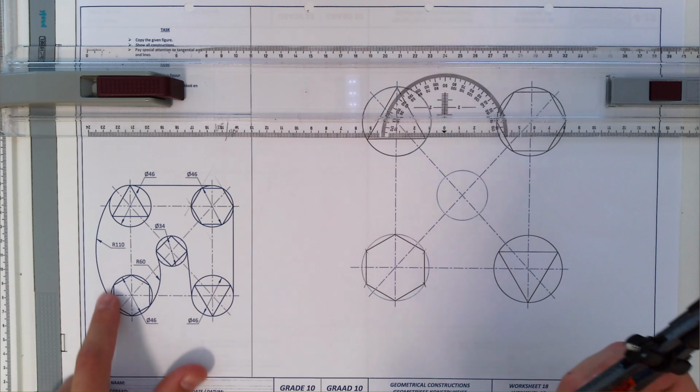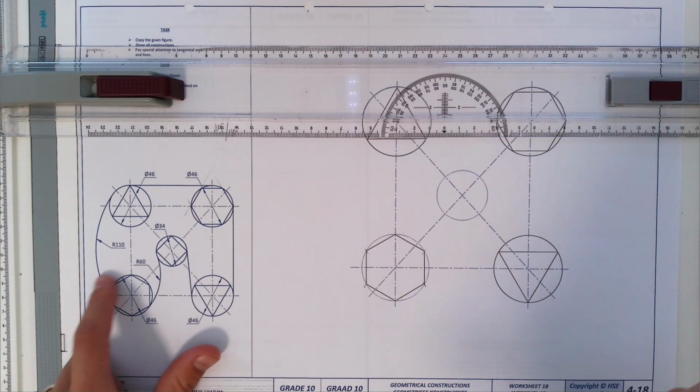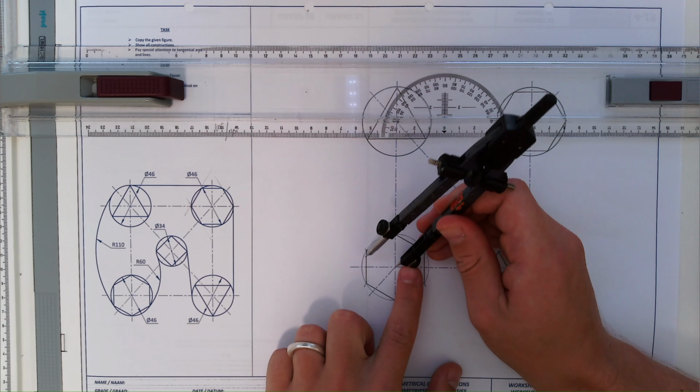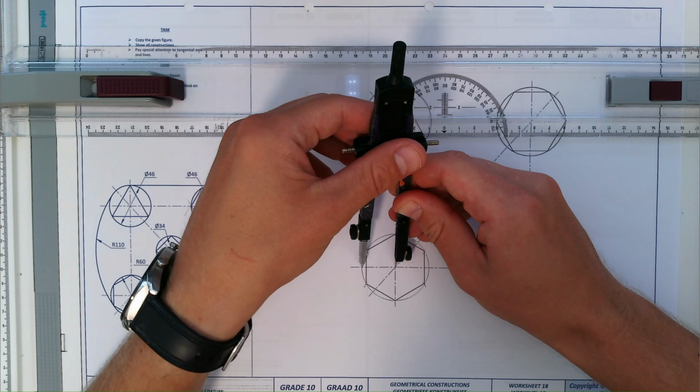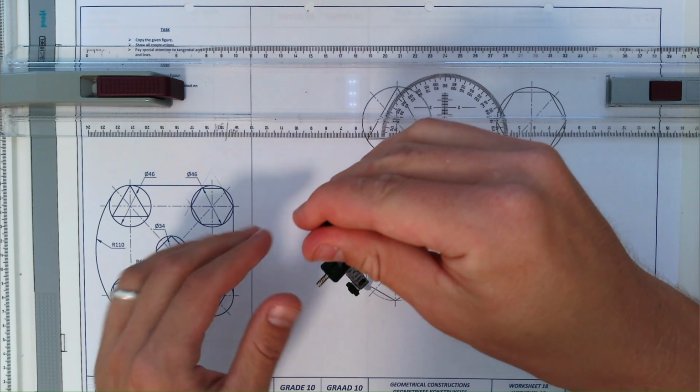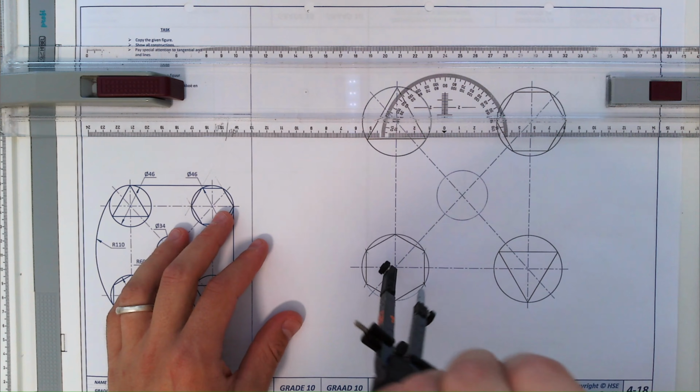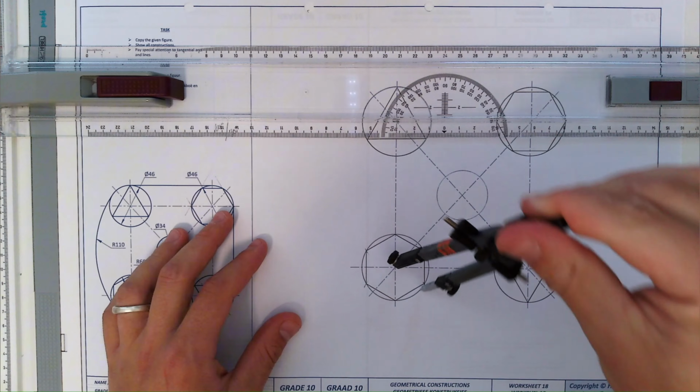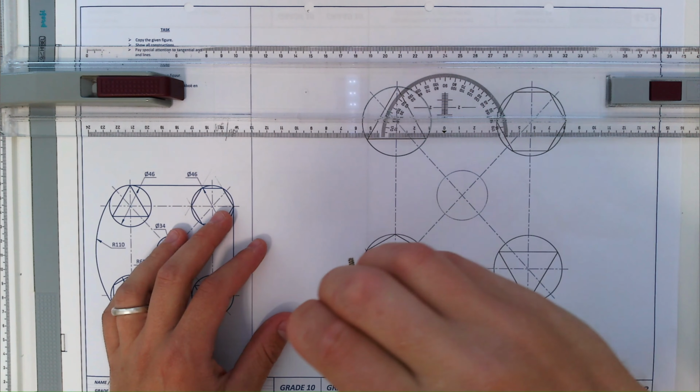Now, once again, looking at the information here, it is clear that that circle is a solid circle. I'm going to put my sharp point over there, take the lead to the circle, and draw in that circle as a solid circle.